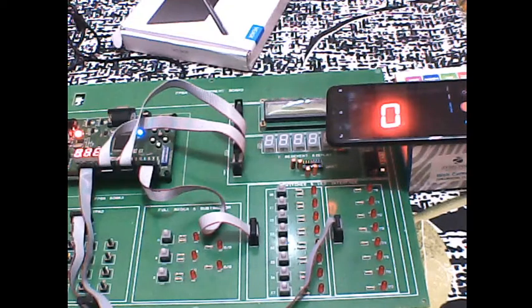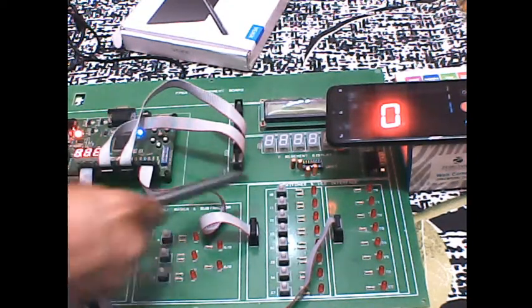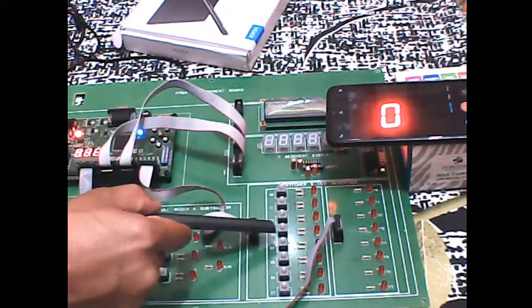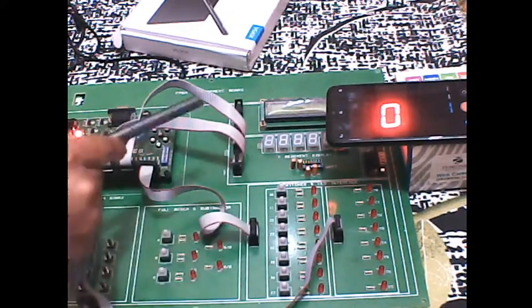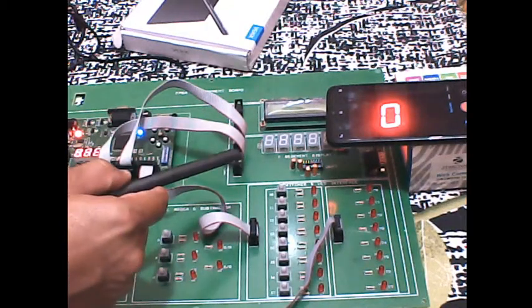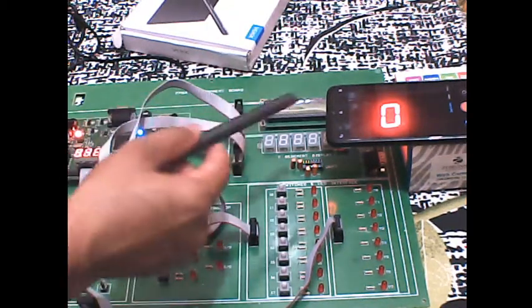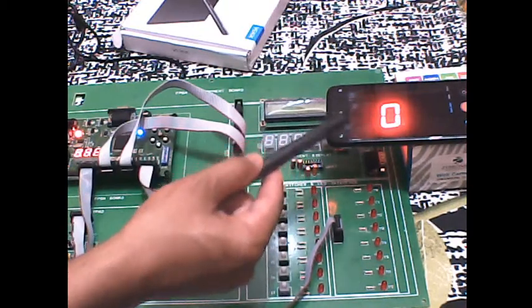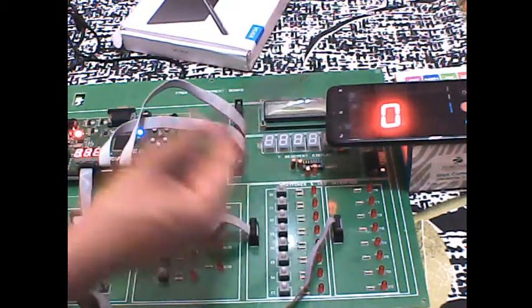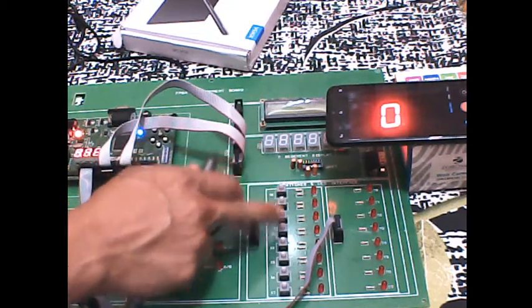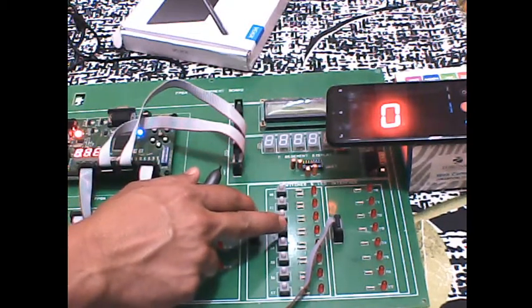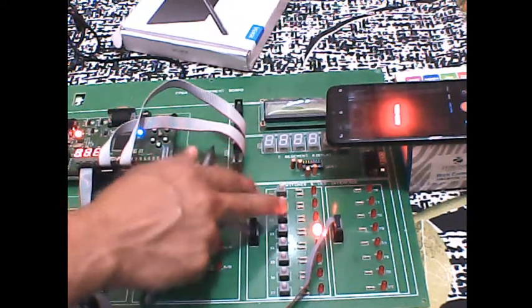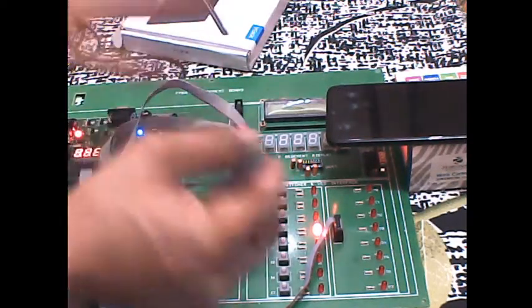Somehow I managed the reflection of the 7 segment display. I have kept my mobile phone on top of the 7 segment display, and I think now the visibility is much better. As I said, these switches I am using as the 4-bit binary or BCD input, and here you can observe the 7 segment display output. When input is 0 0 0 0, it is showing 0.